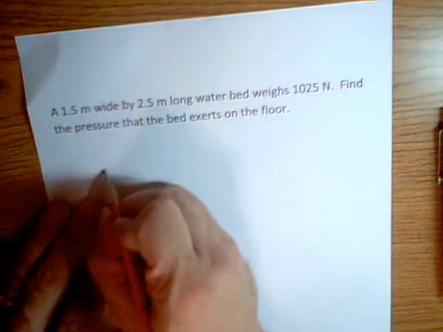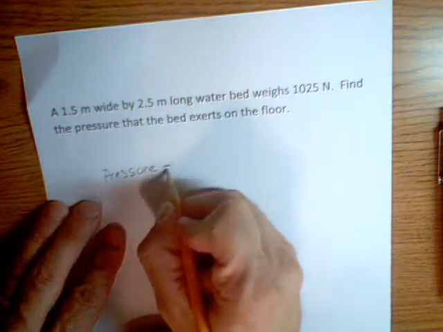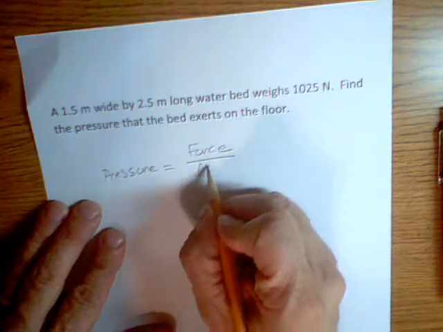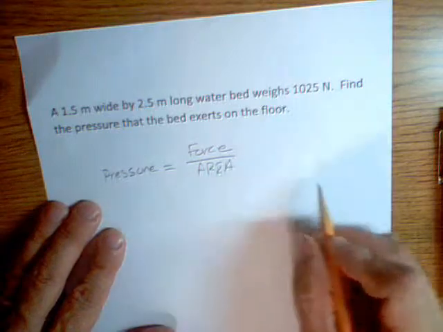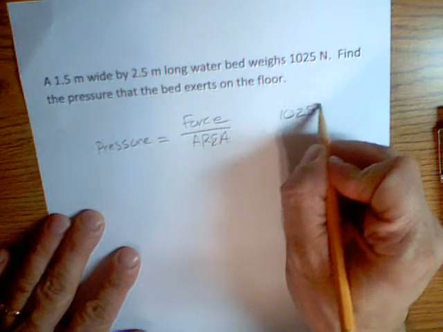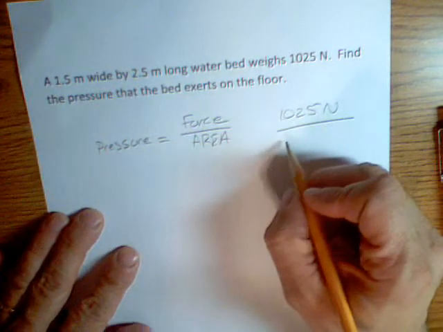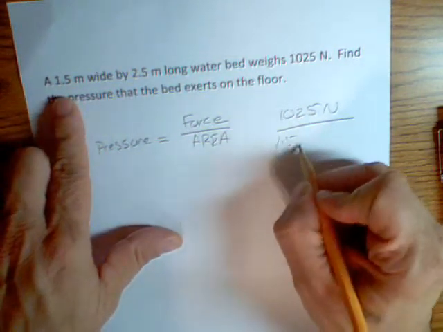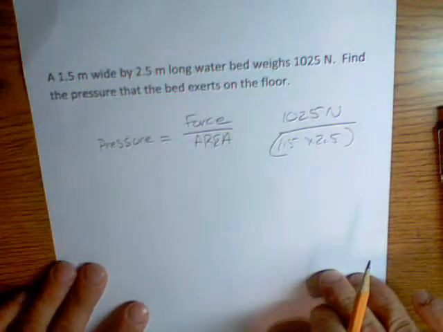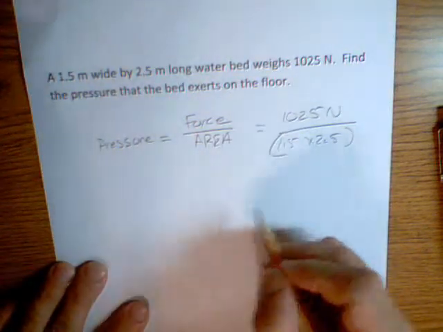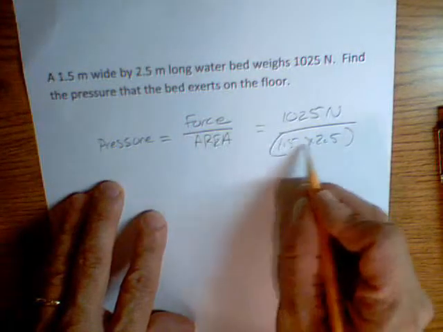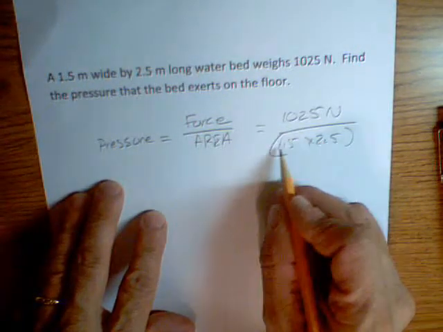Well, we just said that pressure equals force over area. All right, so here's our force, and here's our area. If we multiply, this looks like 3.75.